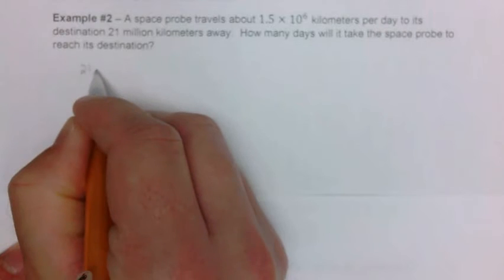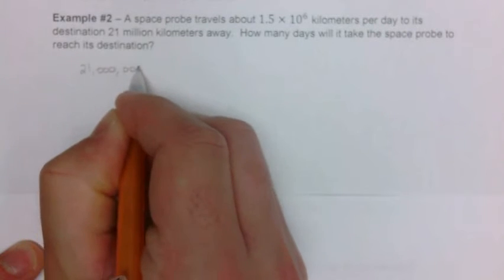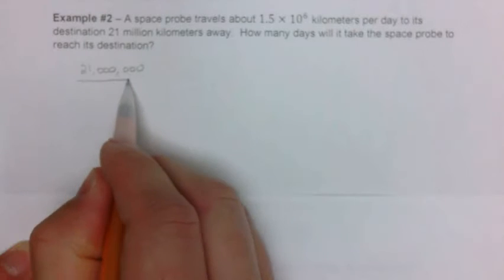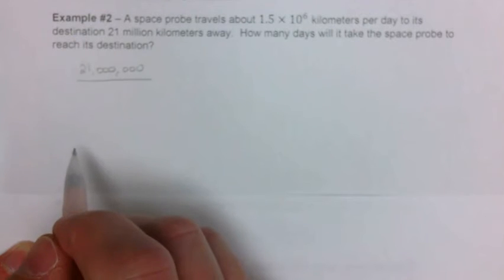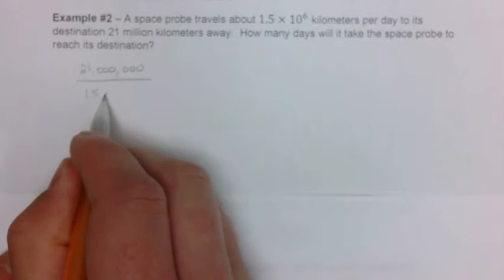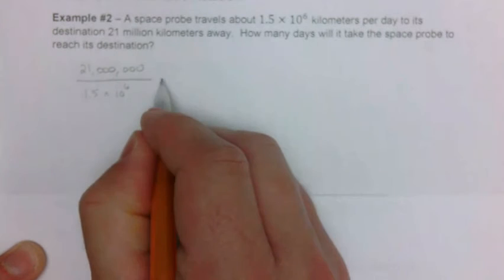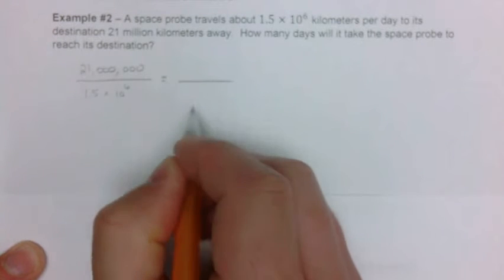So the total distance was 21 million, which was 21 with 6 zeros after it, 21 million. And we're going to divide that by the distance that it takes to travel in just one day. And that's going to be 1 and 5/10 times 10 to the 6th kilometers that it can travel in one day. Well, notice here again, I've got a number in standard form and a number in scientific notation. And we're going to change the number in standard form into its scientific notation.